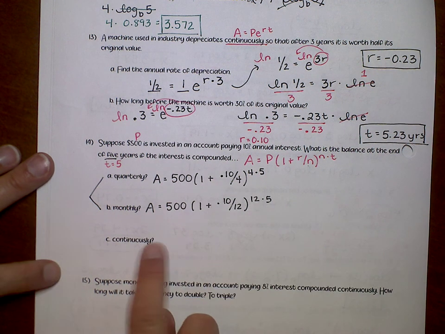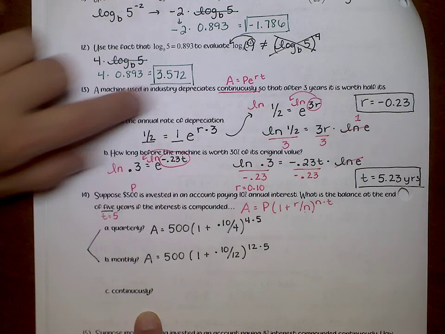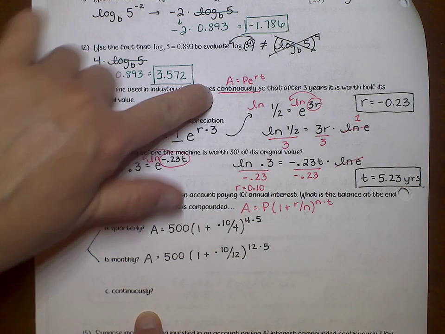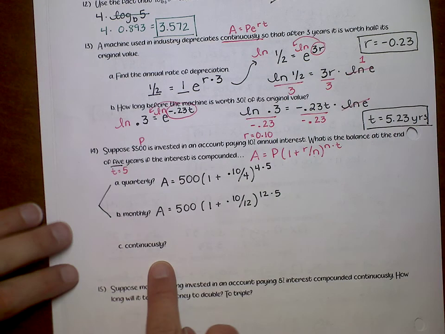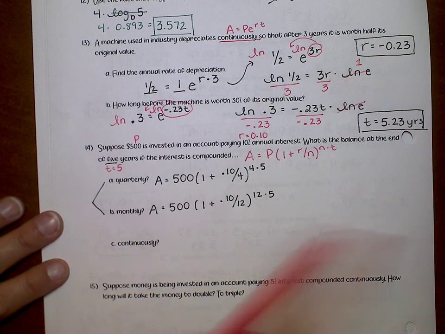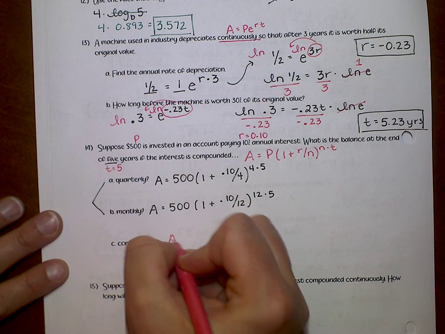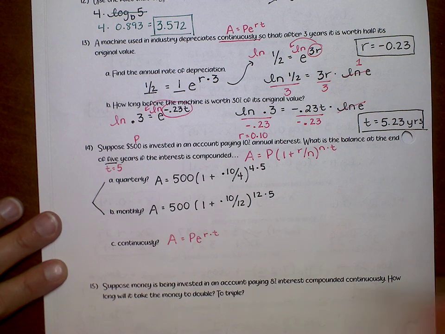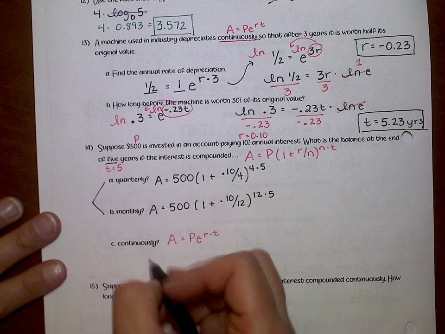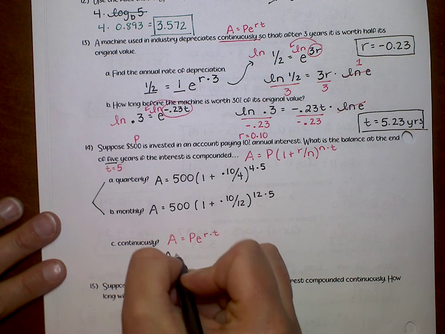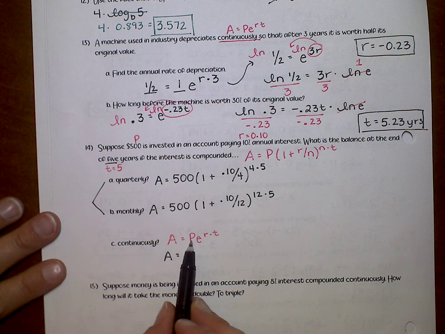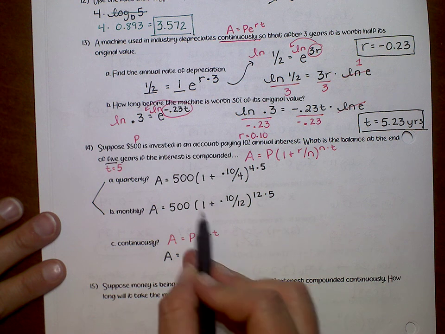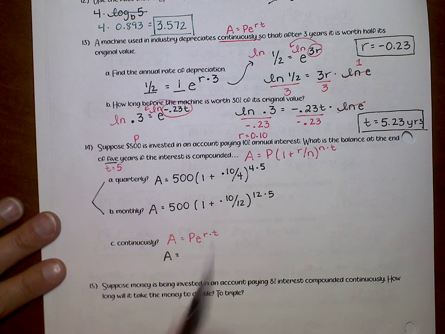And then this last one, continuously, again, there's that trigger word, right? Continuously means I'm using the PERT formula. So here I'm using this. And remember that what that E is really doing is making it so you're compounding almost constantly. And that E to the power of R really replaces this whole middle parenthesis piece.